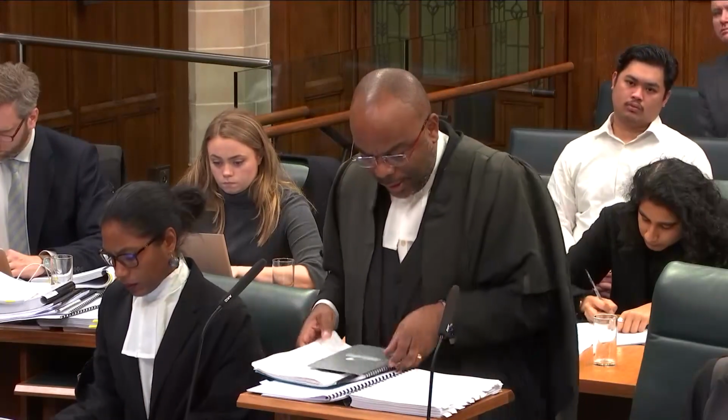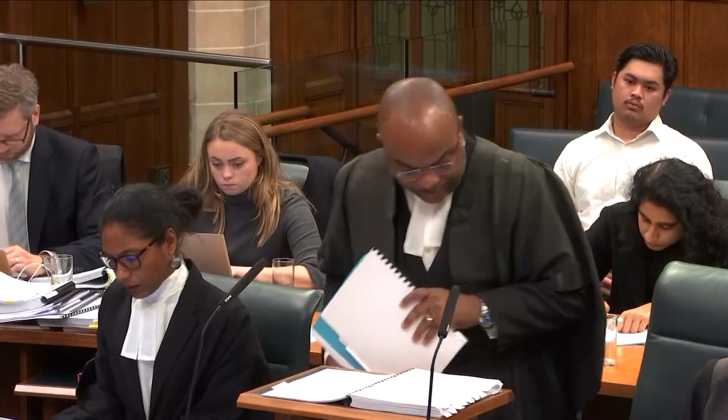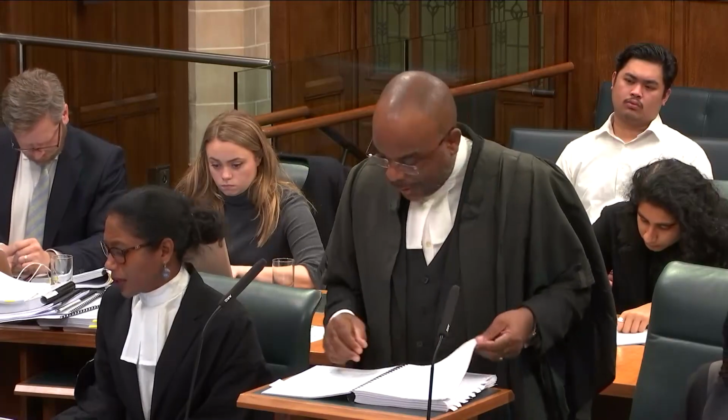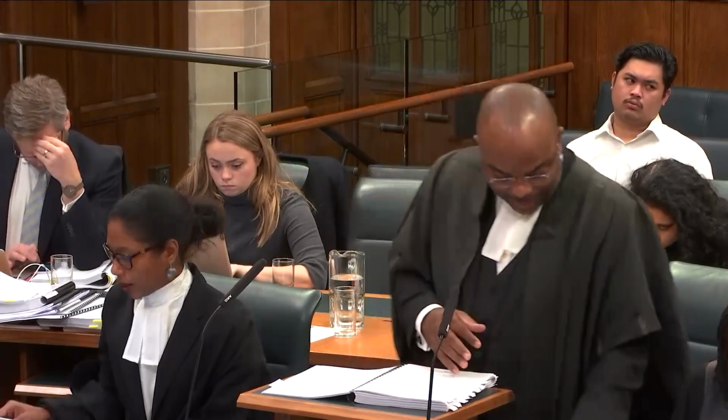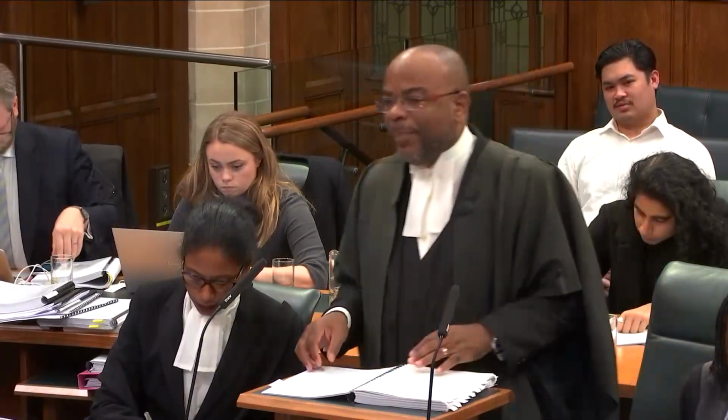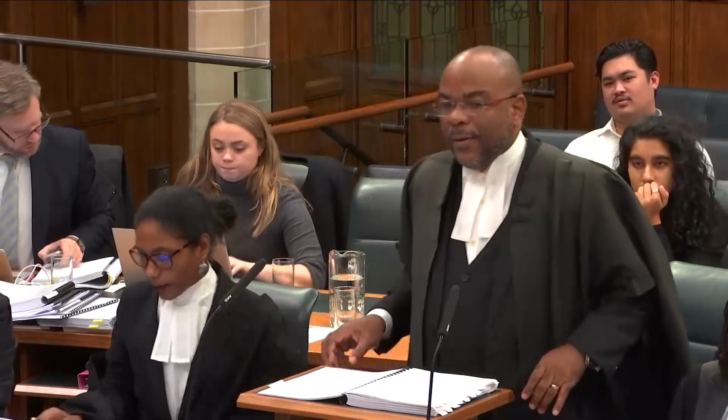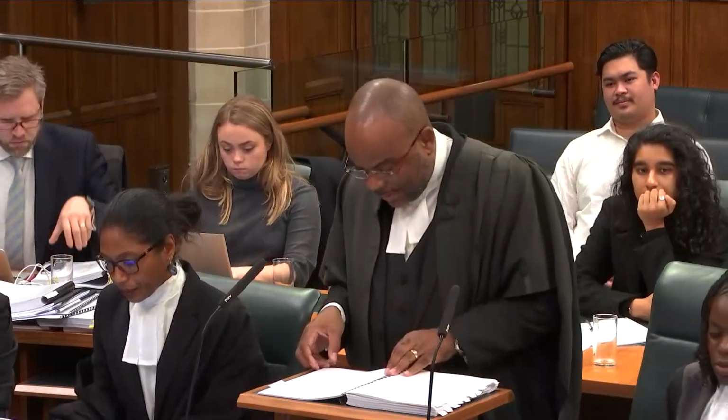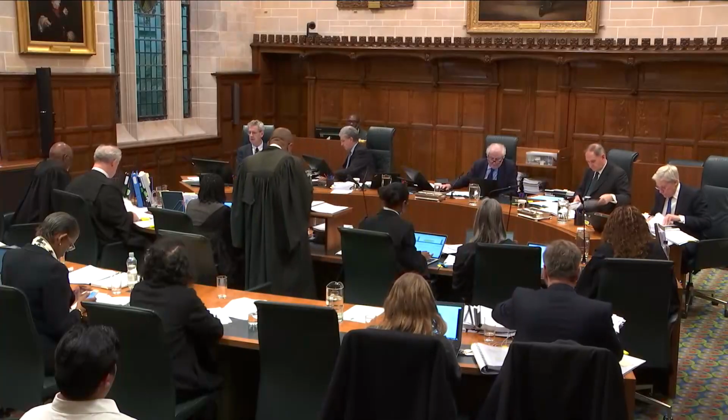In that regard, I would pray in aid the decision in Scopelight, which is at volume 3, tab 50. This is amongst my final points. In the Scopelight case, this is about the police. Have you got a page number? Oh, I'm sorry. 1879, tab 50.